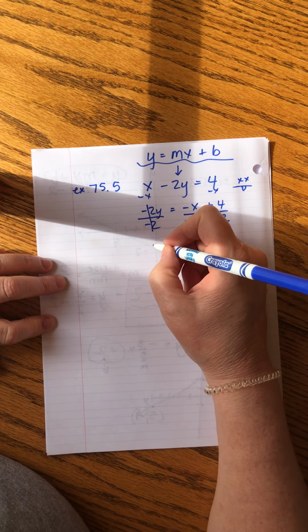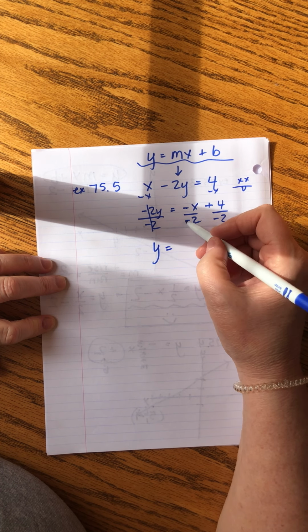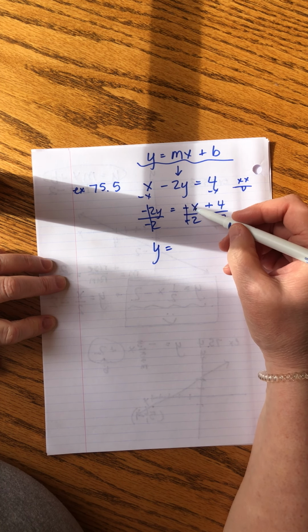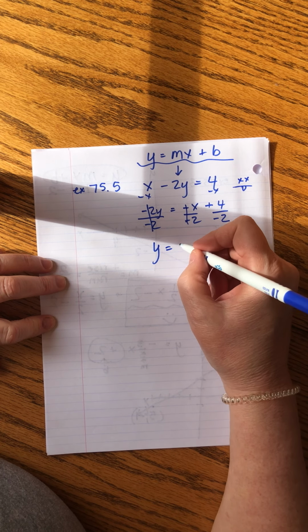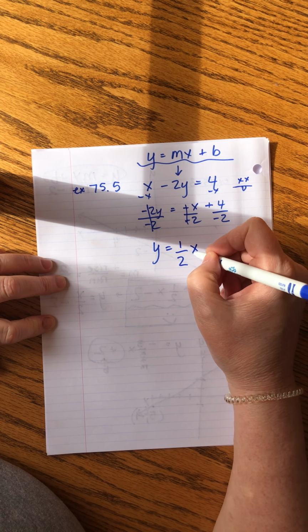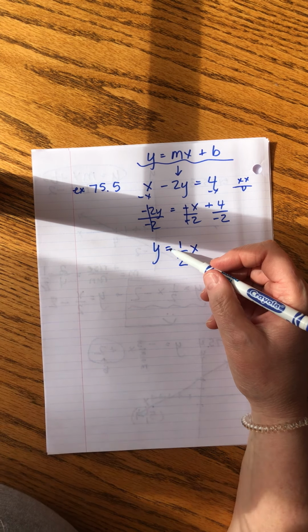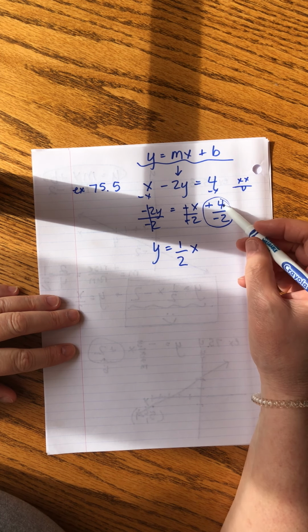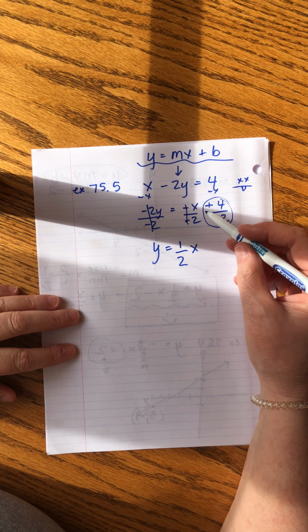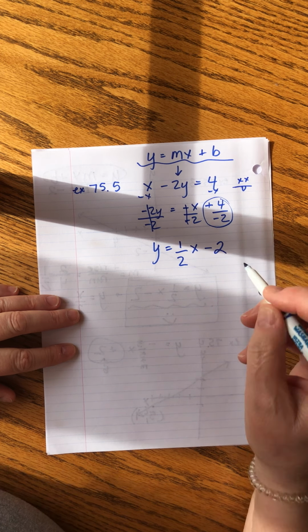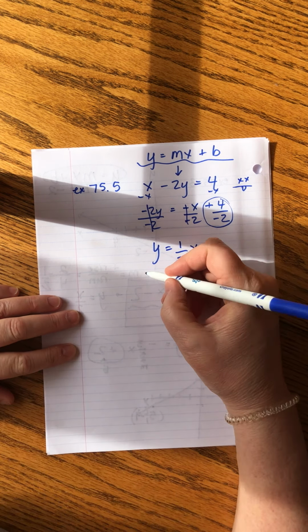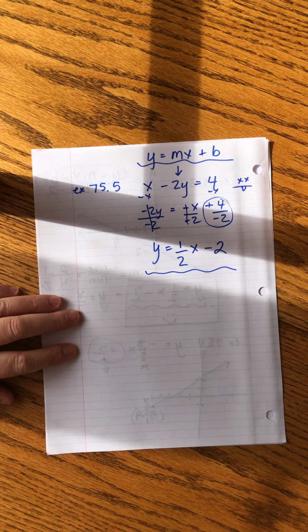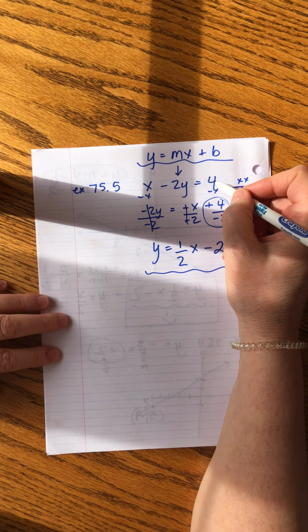This cancels, y equals, those two turn positive, and we just talked about what happens when the x is pulled out. It's y equals 1/2 x. 4 divided by 2 is 2, and we've got one negative sign, so that stays. So here is our graphable version of this starting equation.